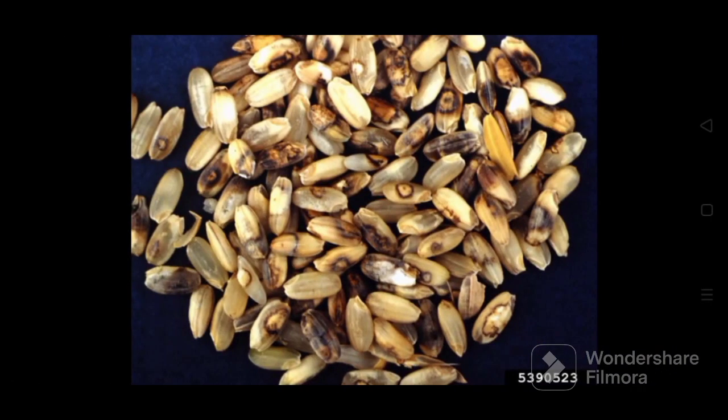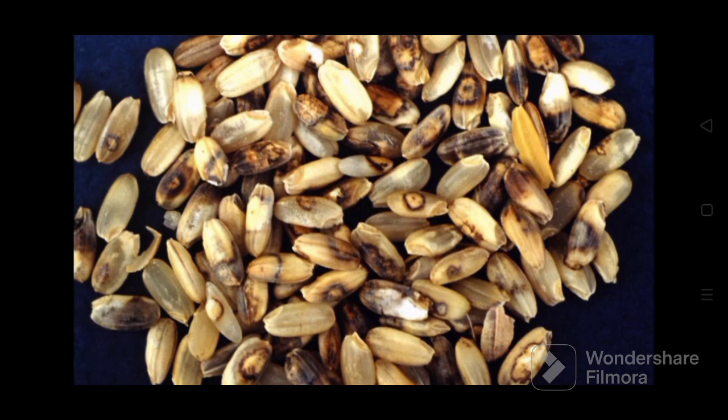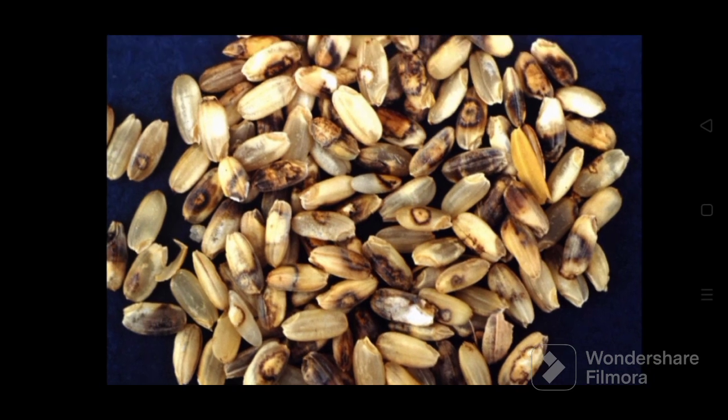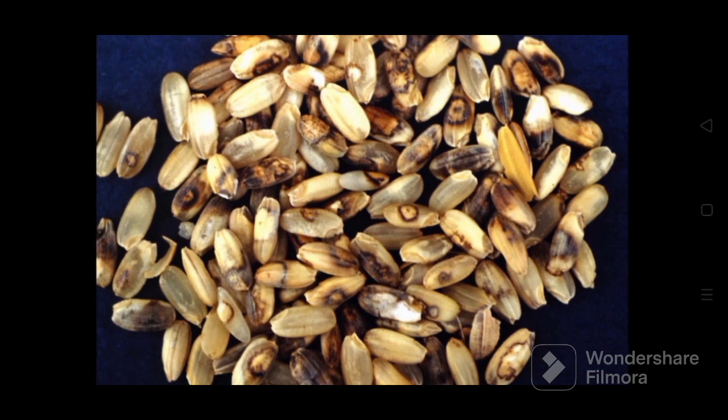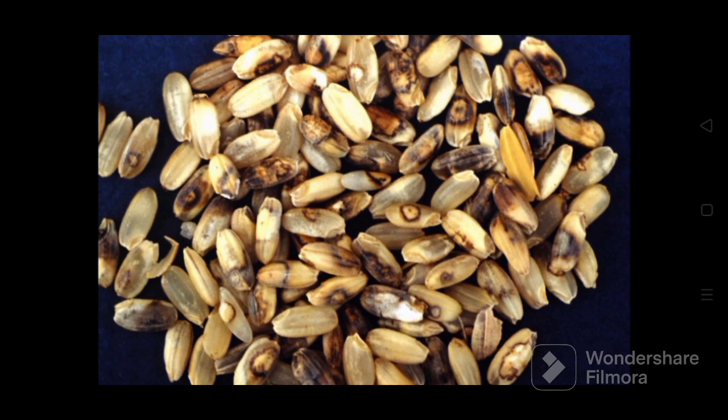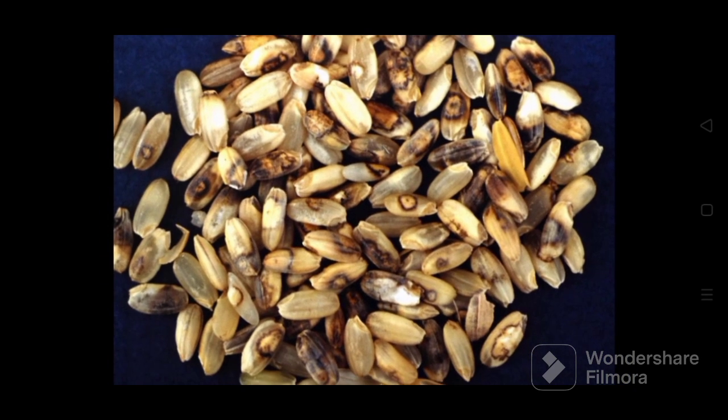And lastly, the grains, after the harvest from the plant. You can see these are the infected grains. These grains clearly show that they are infected, because this is not what normal, healthy rice grains look like. These rice grains, as you can see, are dark brown and rotten looking. The structure looks like they're rotten from inside, and they're like half burnt.